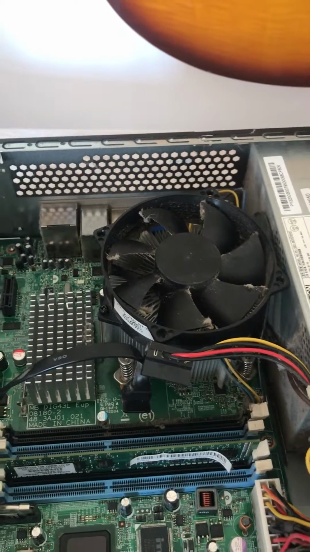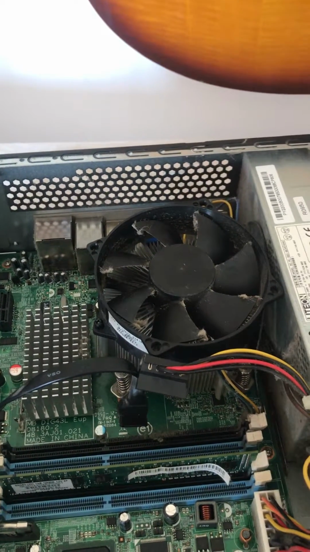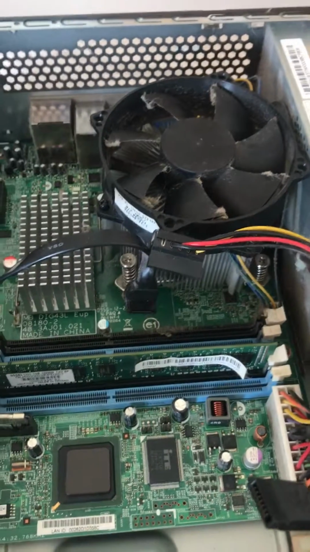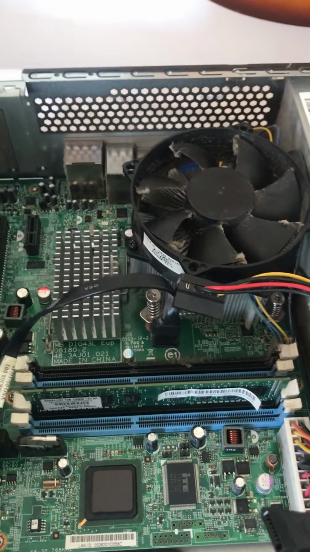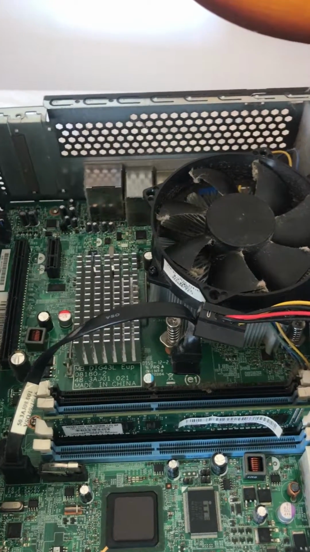The CPU socket uses a pin grid array to make contact with the CPU. These pins on the bottom of the CPU connect to the holes on the socket. When inserting the CPU onto the motherboard, it's always important to make sure that these pins aren't broken, as it can break the CPU, which costs a lot of money.